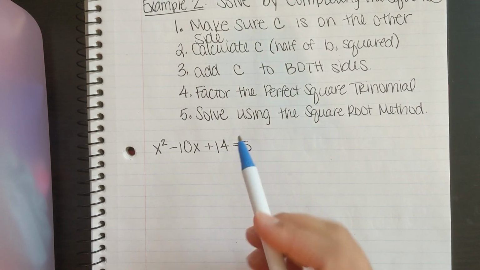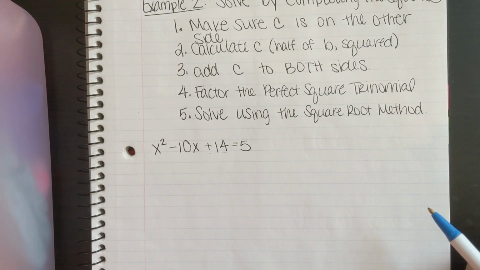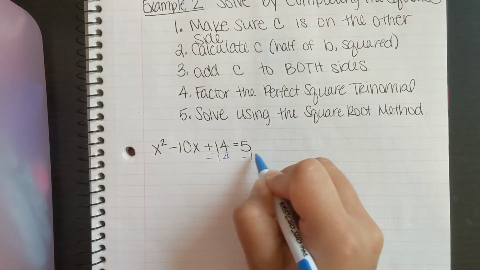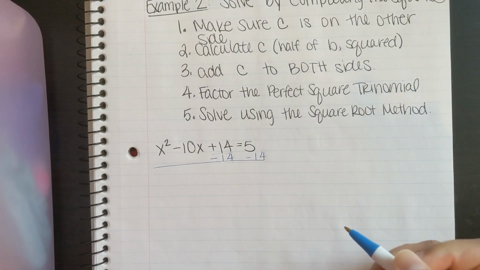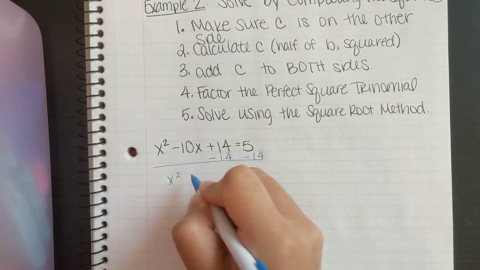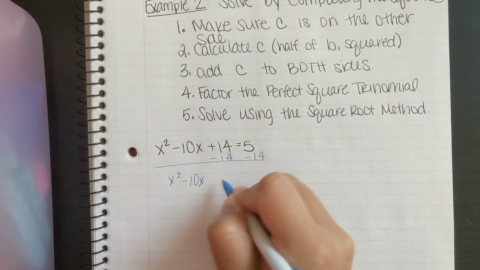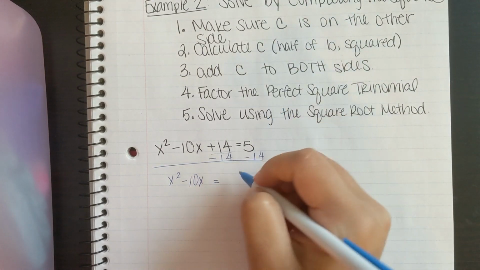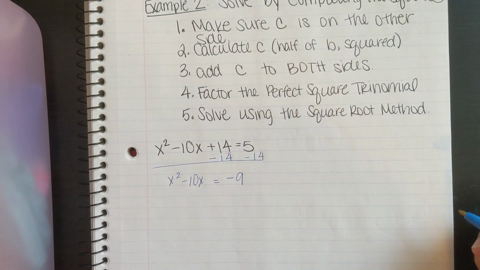So to start, I'm going to make sure that what looks like C is moved over to the other side. And to do that, because it's positive, we're going to subtract. So I'm going to subtract 14 from both sides. That leaves me with x squared minus 10x equals 5 minus 14, and so that's negative 9.